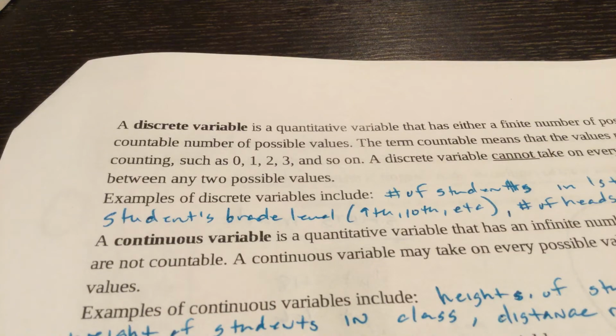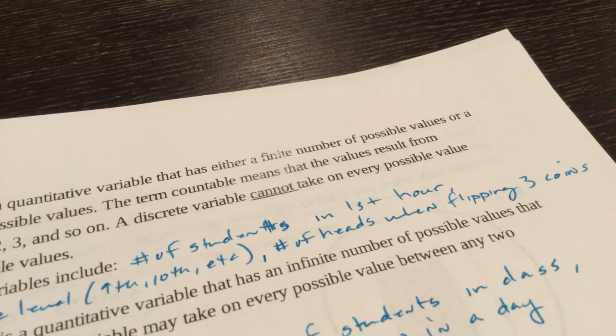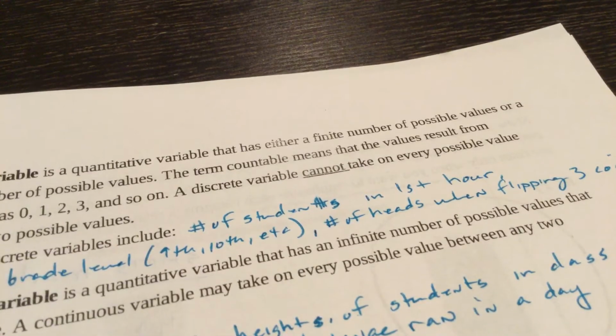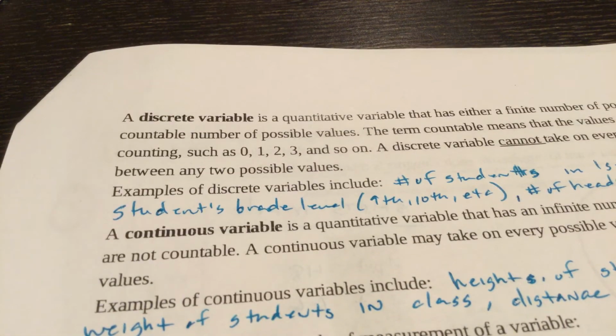Here are examples of discrete variables. Write these down. Number of students in first hour. 1 student. 7 students. 8 students. Not 9.2 students. A student's grade level. 9th, 10th, 11th, 12th. You're not in 11.5 grade.